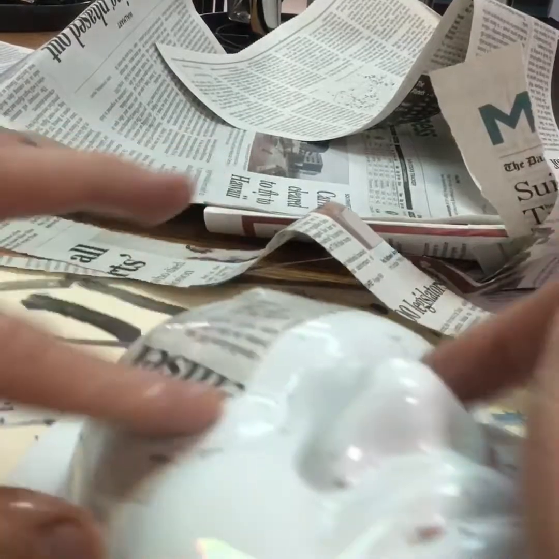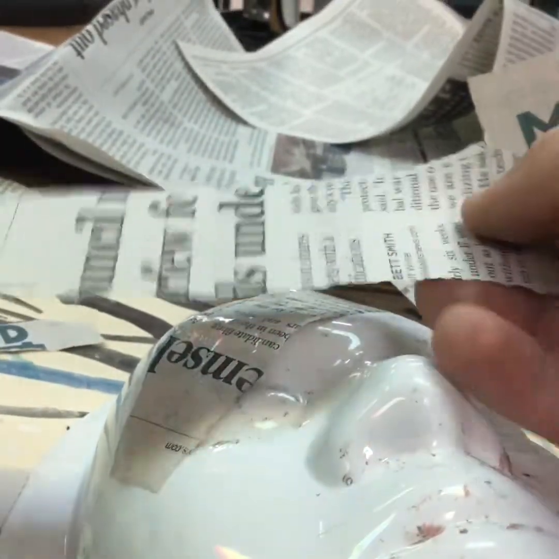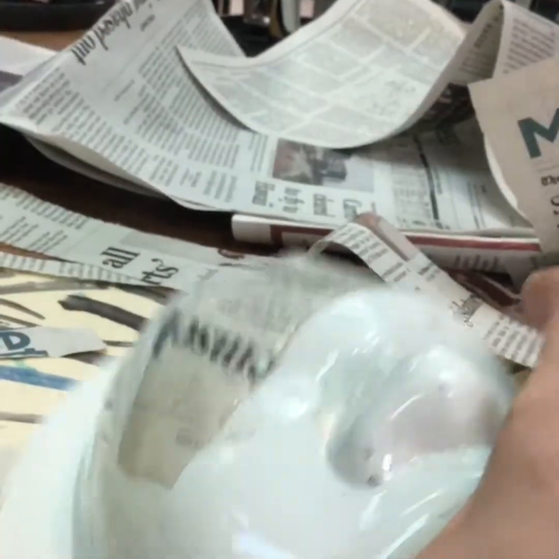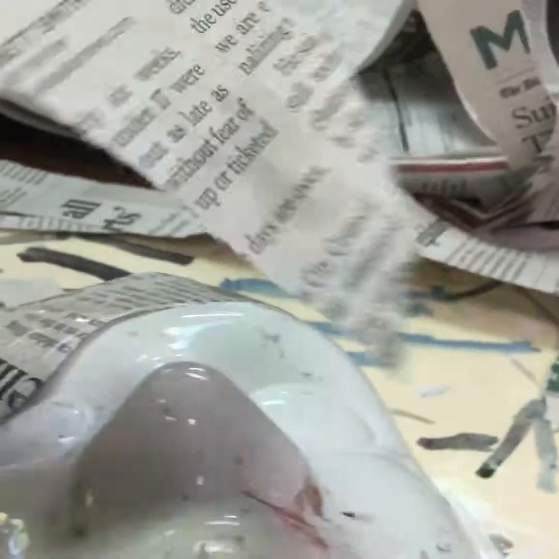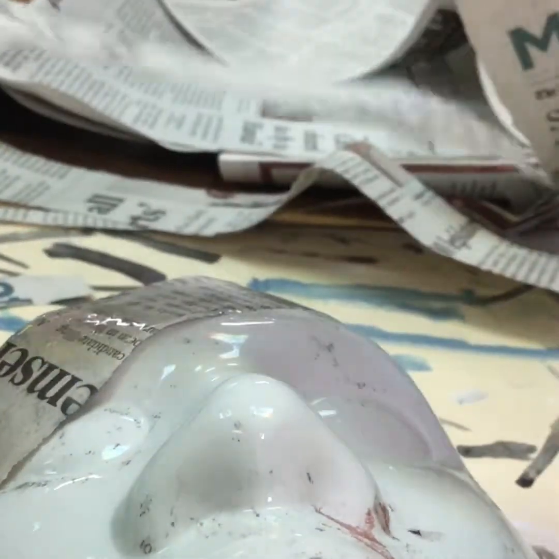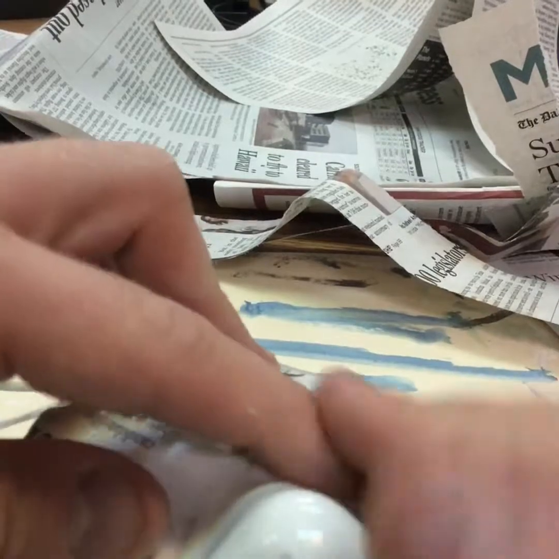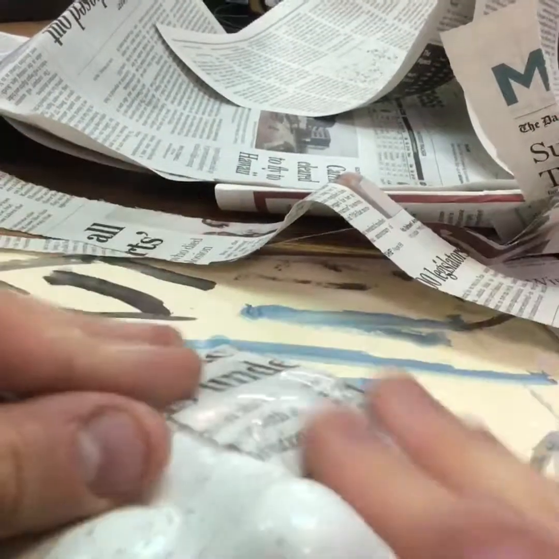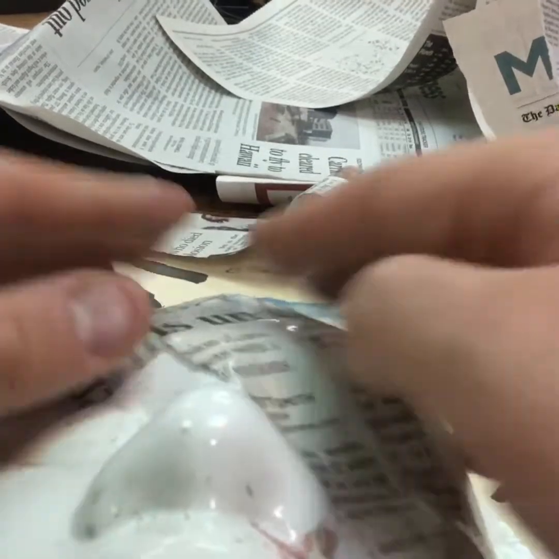Once you've massaged it, I want you to move on to another piece, and you want to do a crisscross motion. So what that means is, since I did this one diagonally, I need to do the next one opposite on top. So I'm going to take it, put a little bit of water glue, and then massage. Give it a nice massage. And you want to do crisscross motions. That's really important because that's the way that it's going to stick.